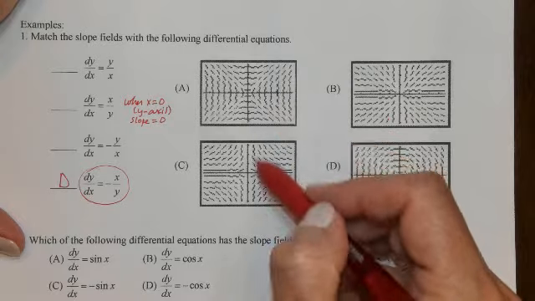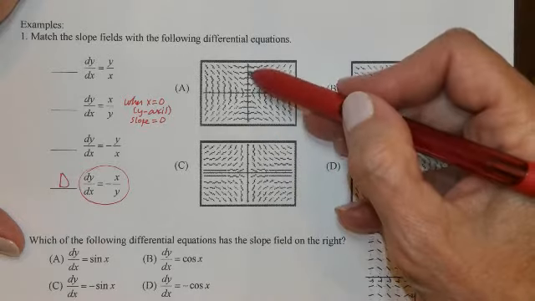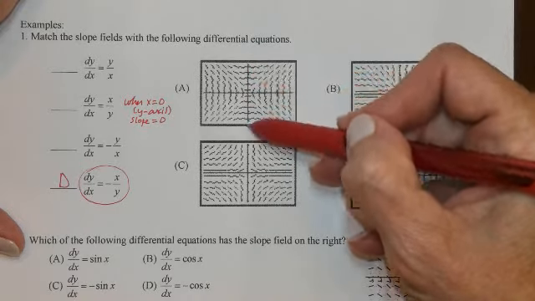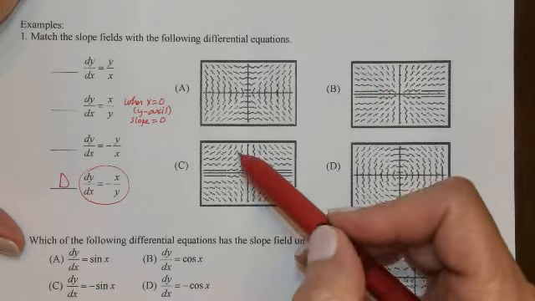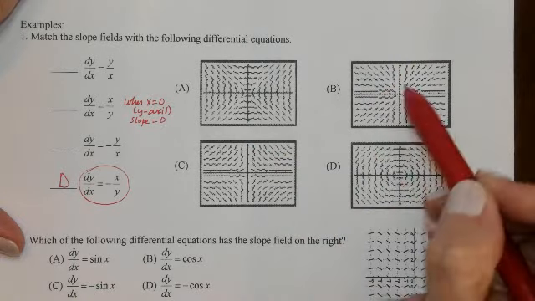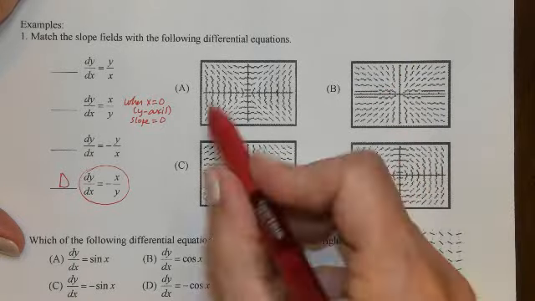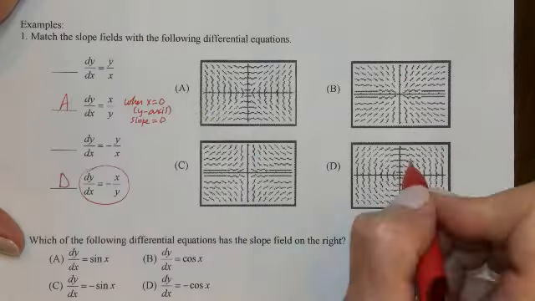So along the y-axis, the slope is 0. Well, right here, this is where the y-axis, the slopes are 0. Here, the slope is undefined. Here, the slope is undefined. So this one has to be A.